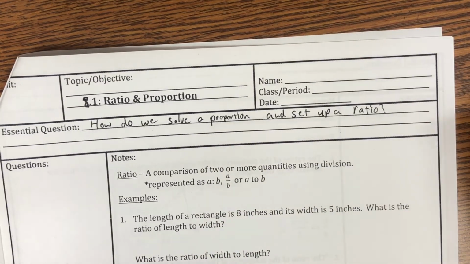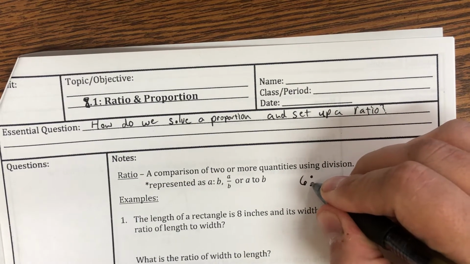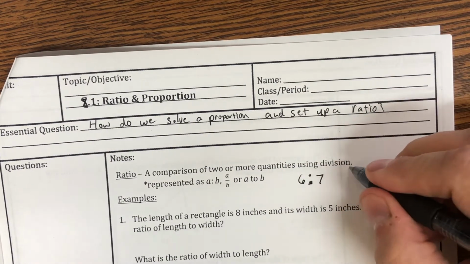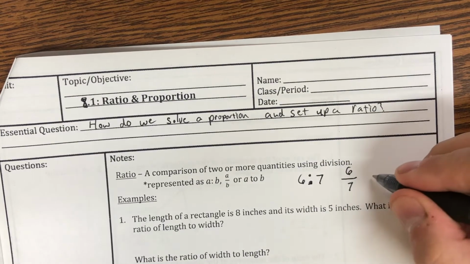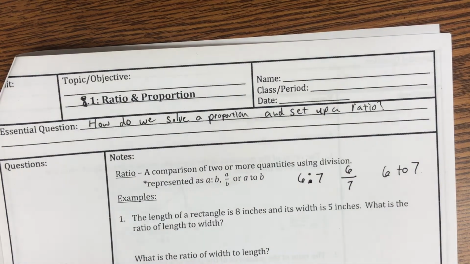In a number type sense, a ratio could be 6 to 7, or we could write it as 6 over 7, or we could also state that as 6 to 7. So that is a ratio. So our first couple examples, we're just going to set up a few ratios.